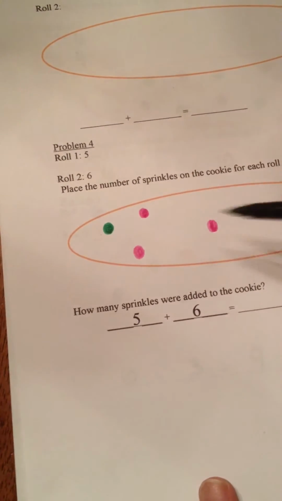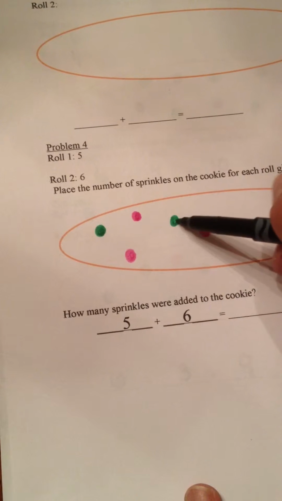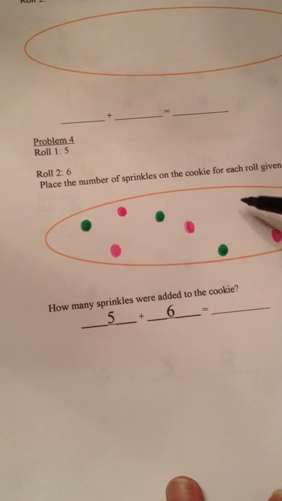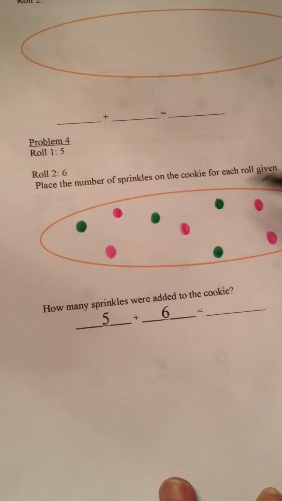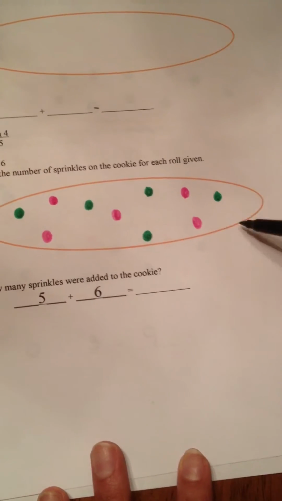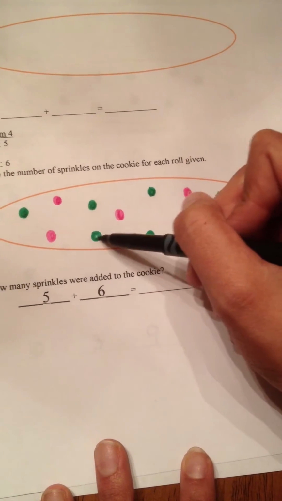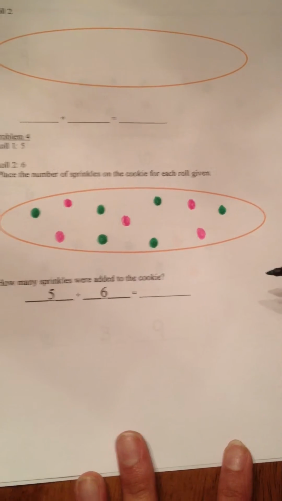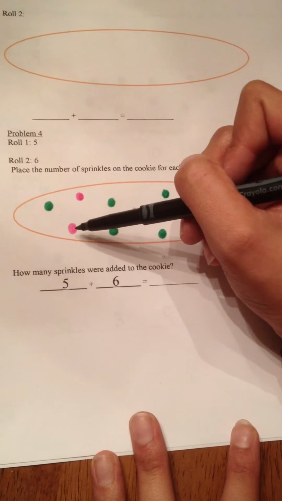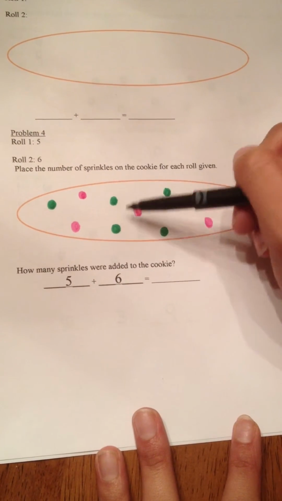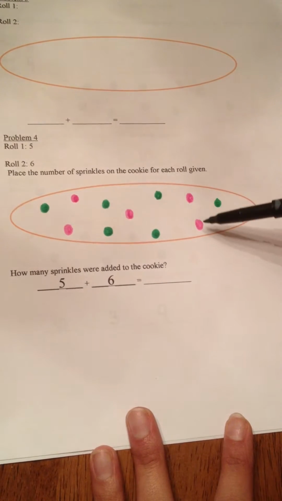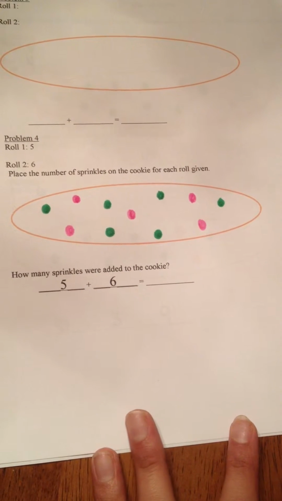1, 2, 3, 4, 5, 6. Again, we can count the total of sprinkles. 1, 2, 3, 4, 5, 6, 7, 8, 9, 10, 11.